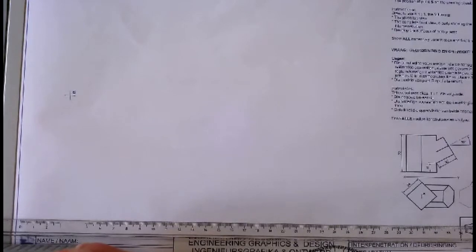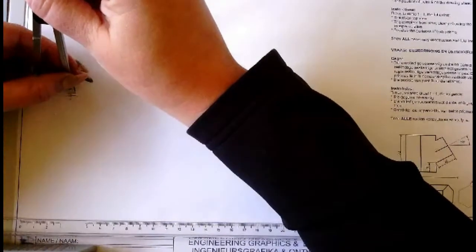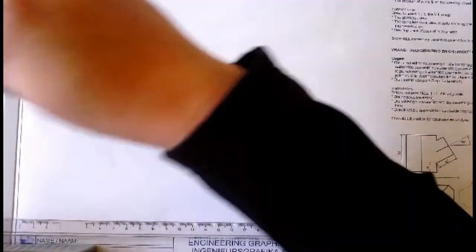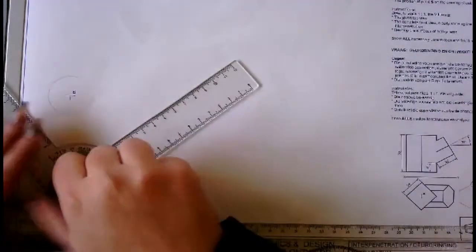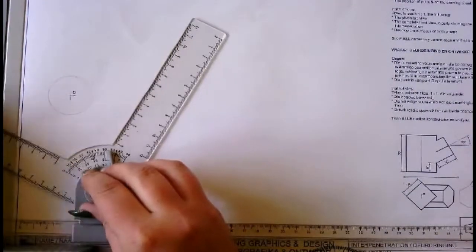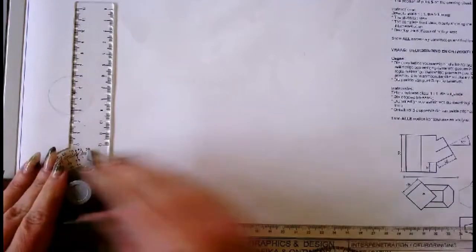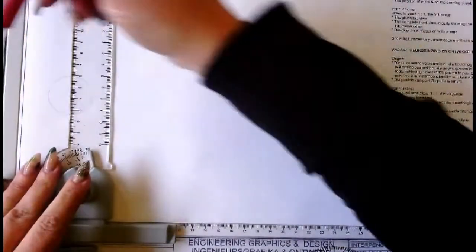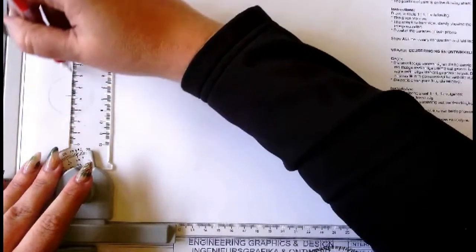So this will be 19. And the circle should be in construction. Then, to just make sure that the edges of your square go where they are supposed to, you need to just get construction for the center.